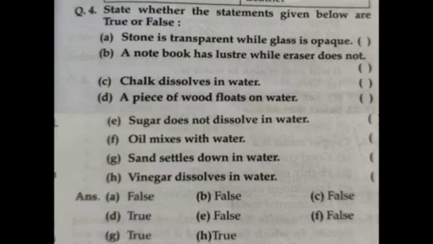And one I forgot, G, sand settles down in water. That is also true. That one also you had seen in the demonstration. If you put some sand in water and stir for a long time, it will never dissolve in water. It always settles down at the bottom. So sand settles down in water. That is true.